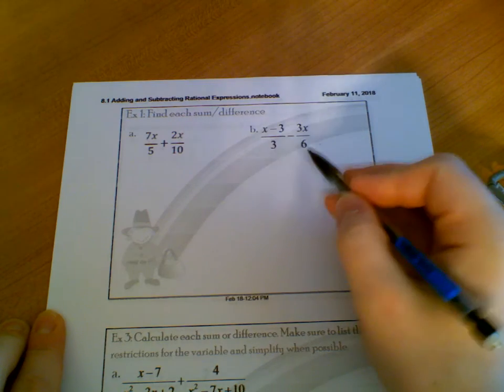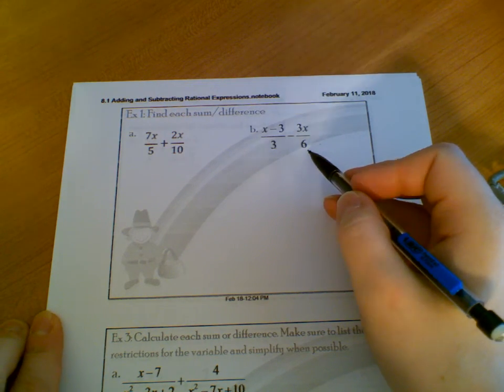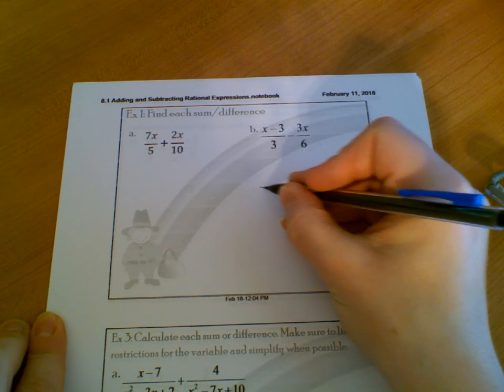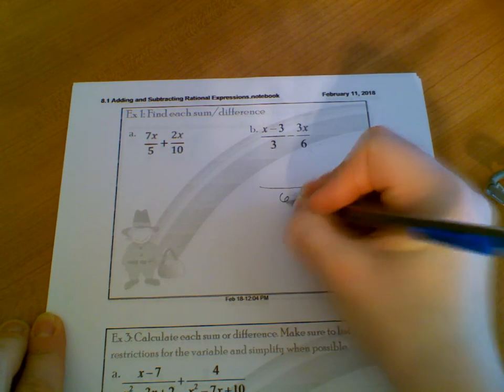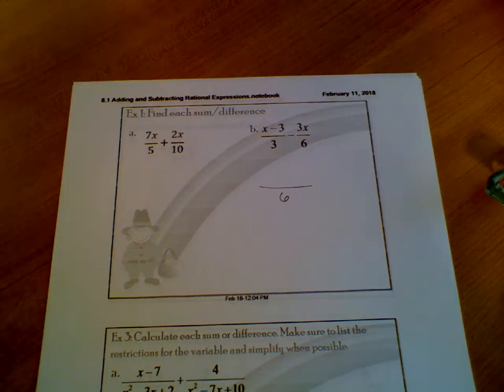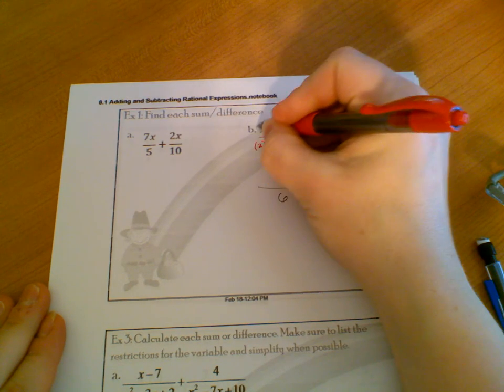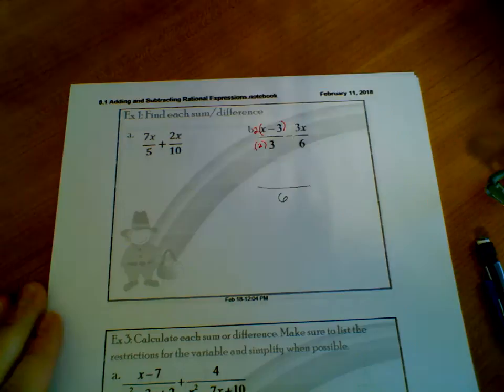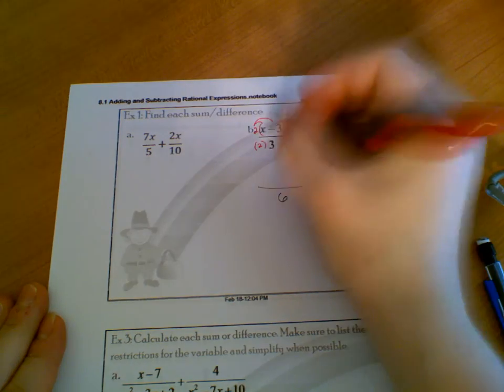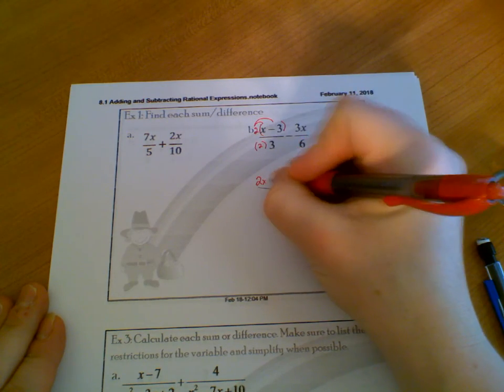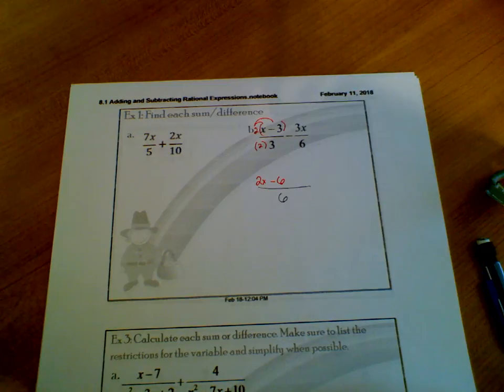So then the next thing that I'm going to do is try and get a common denominator. So when I think of 3 and 6, their common denominator is 6. So the 3 I will need to times by 2, which means I'm going to have to distribute. So 2x minus 6.